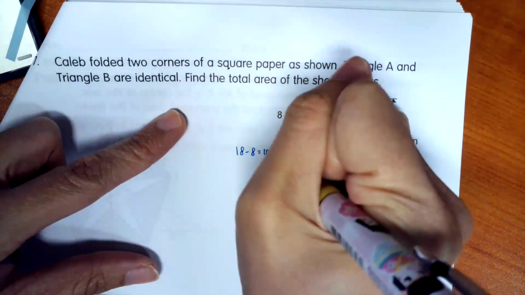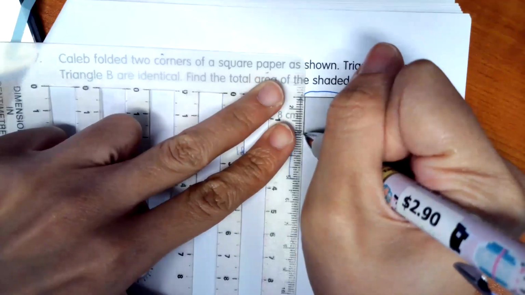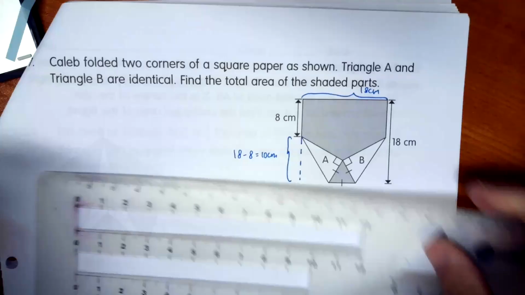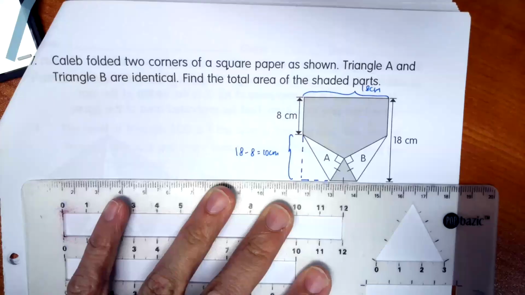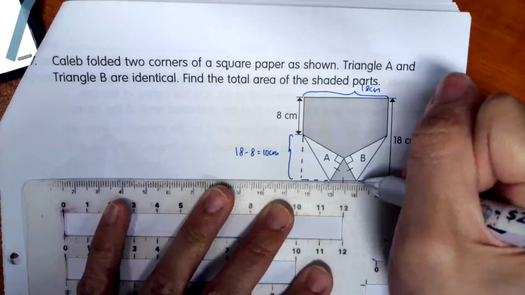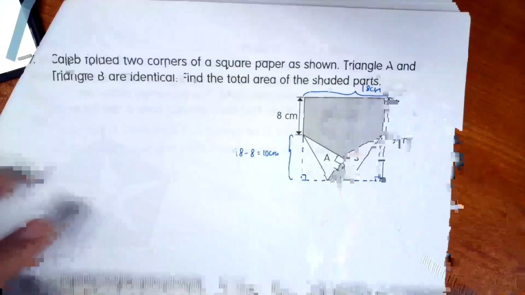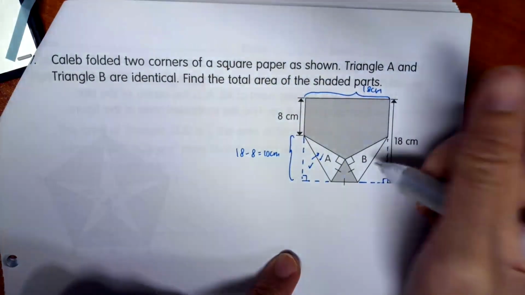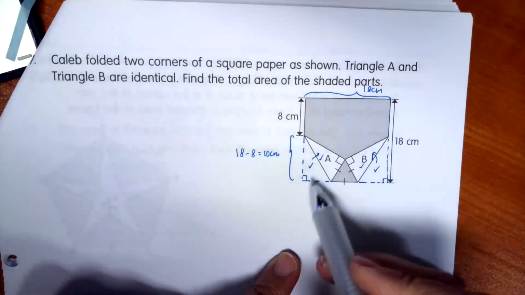Now, because originally the square paper should look like this, I'm going to use dotted line here. Please draw it on your paper as well. Okay, this was the original one. The other side was originally like this too. Okay, and they were right angle in the corners. All right, so this triangle was folded up to form this triangle A and cover it. Same thing for triangle B. This was folded up to form triangle B. So they are the same. These 2 are the same. Actually, these 4 triangles are the same.